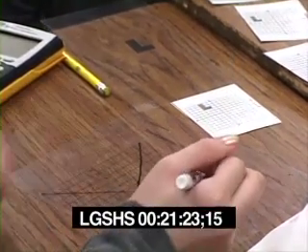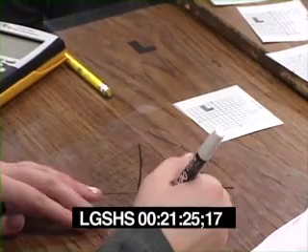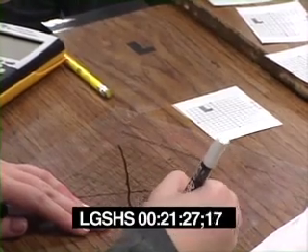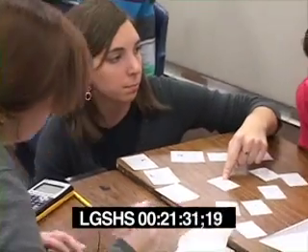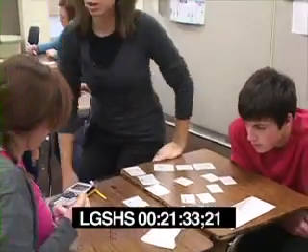Okay, so you've made one connection. So maybe pick one of these cards again and see if you can find the two graphs that you're going to use to create them. Okay? Good job.